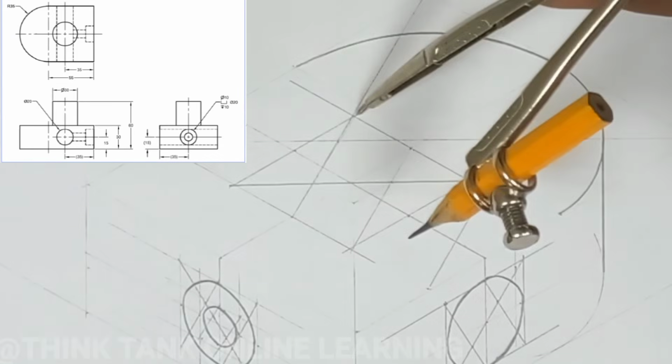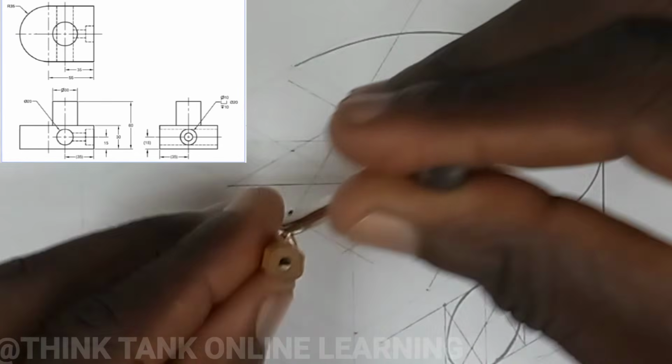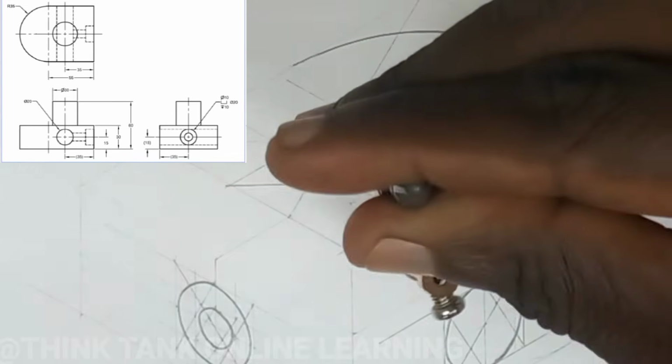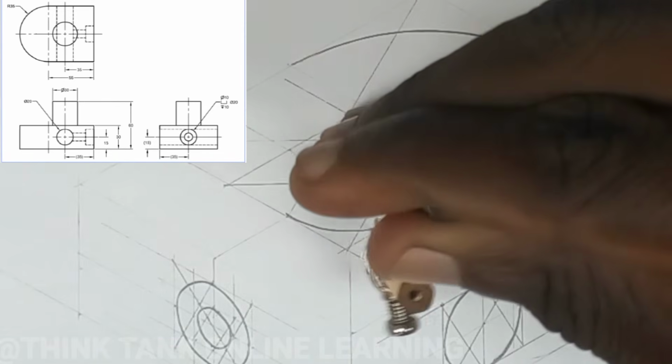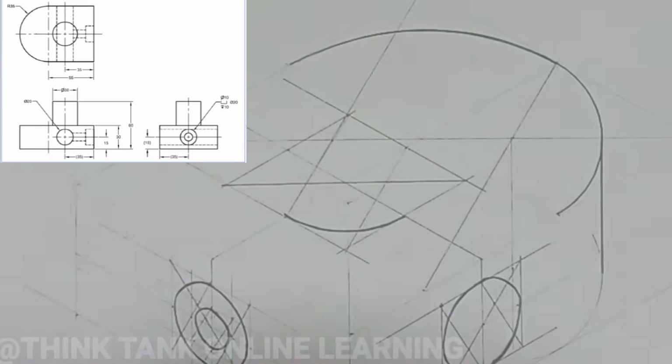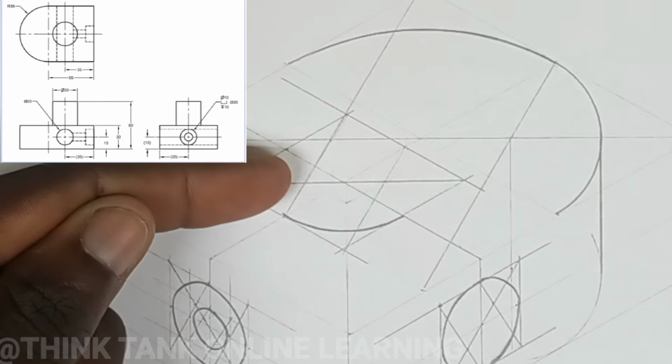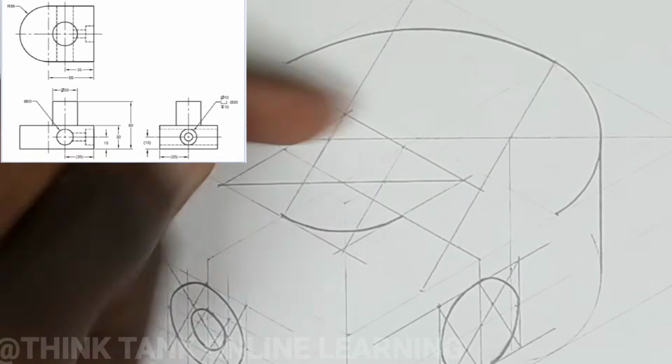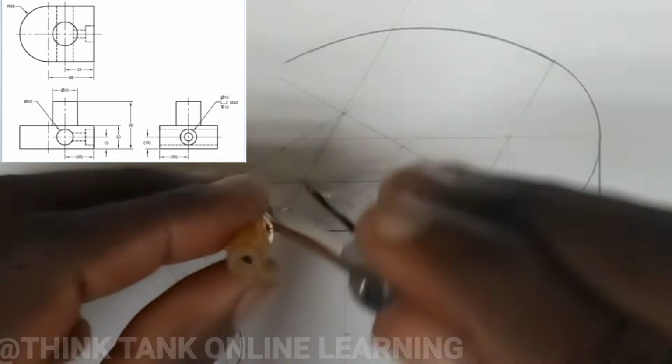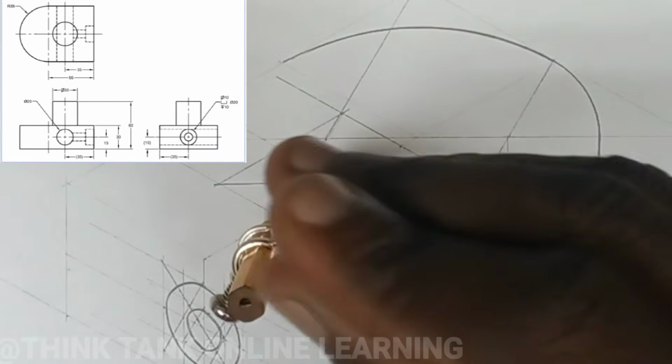So take your compass, sending here. Okay, and now I'm not going to cross this line since this part of the cylinder will not be shown. This is the bottom part of the cylinder, so I'm going to sending here.